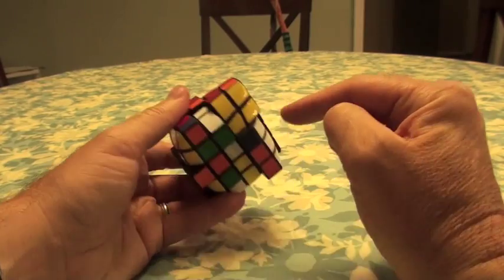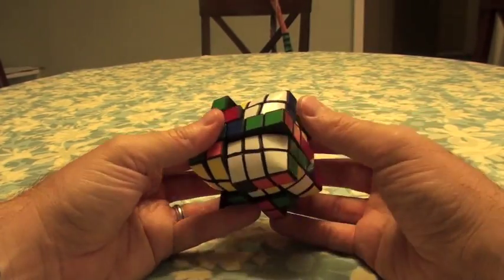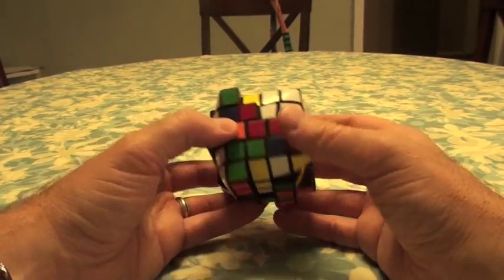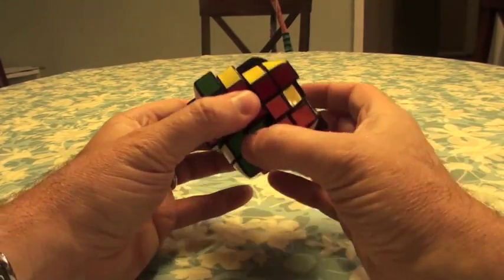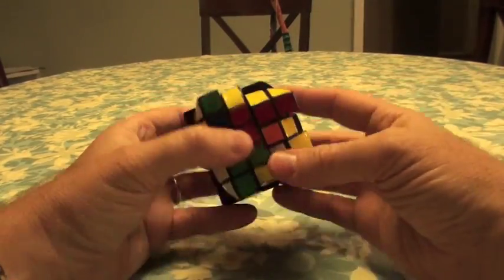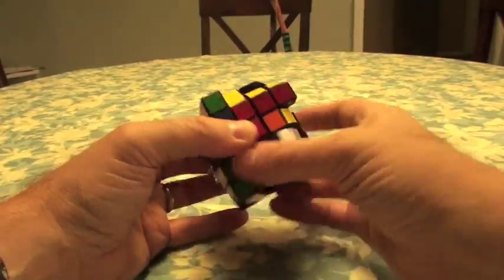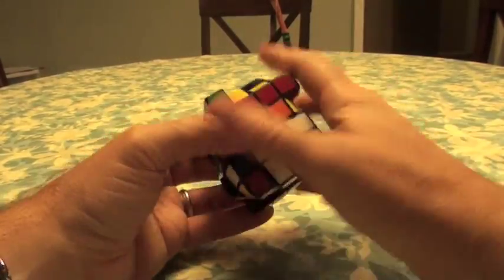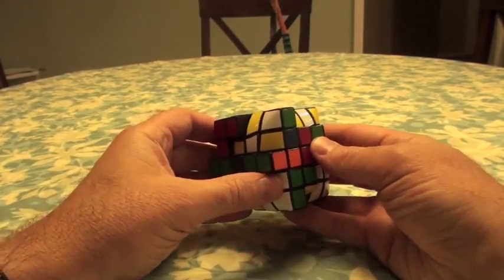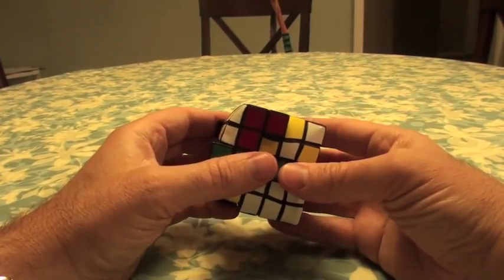So now I'm going to take this and bring this down here. Let's substitute it with something we can use, this or this, doesn't matter. R-I-D-I-R-D. Okay, let's unbandage this so at least it's not blocking us. R-I-D-I-R-D. All right, so now we have a green and white.